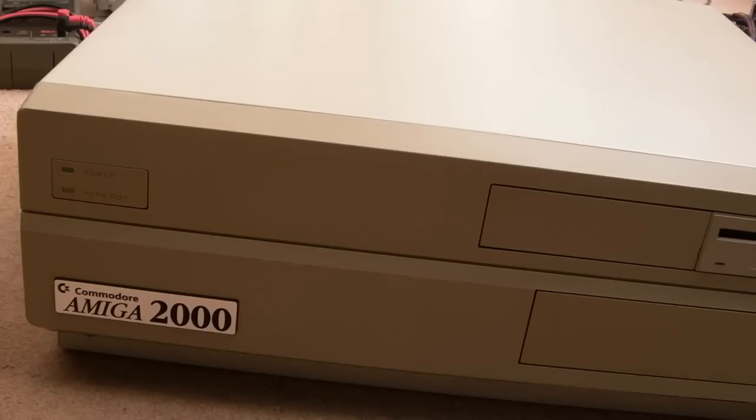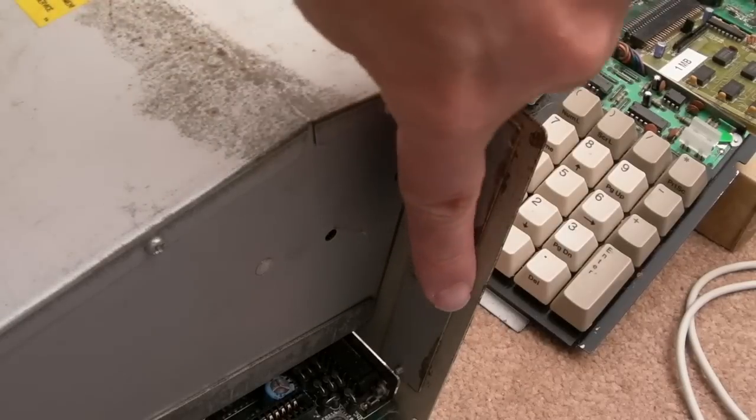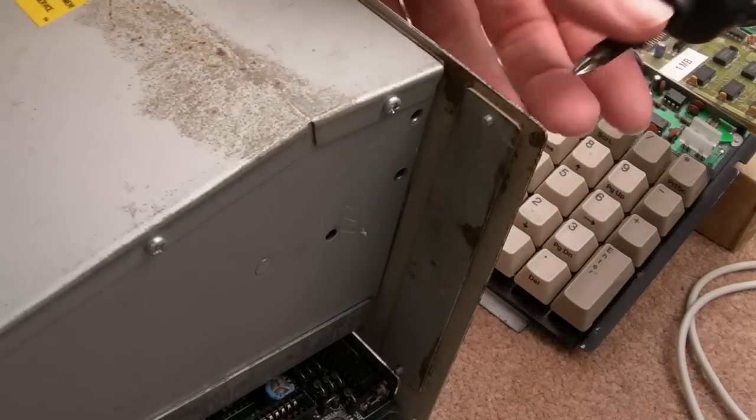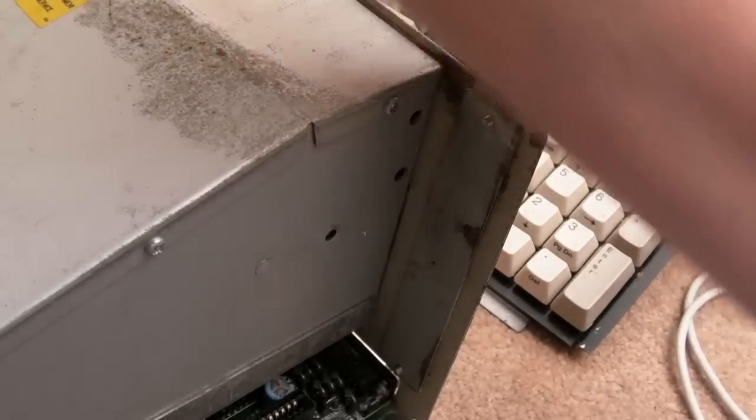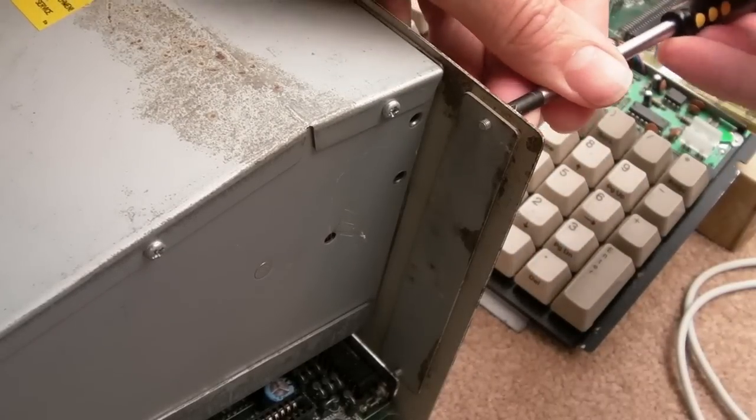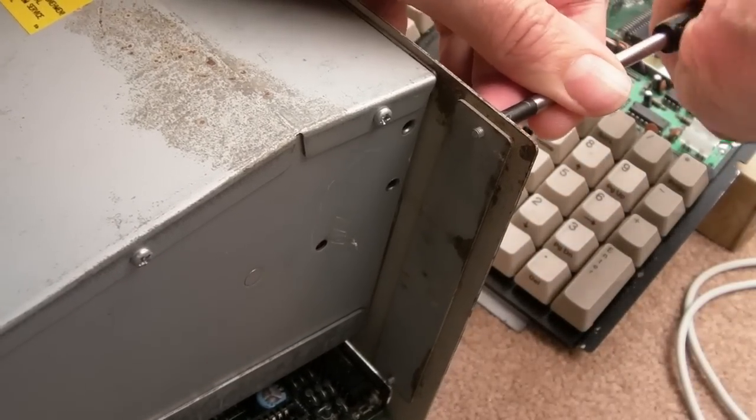That is very fast. So let's get the lid off the 2000 and fit that card in there. So you can see there's a little bit of rust sort of showing there again. That was one of the things I cleaned up when I sorted out this machine when I first got it. Let's just unscrew the screws there.